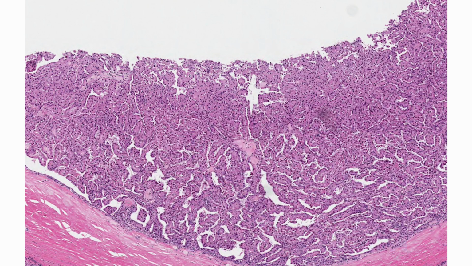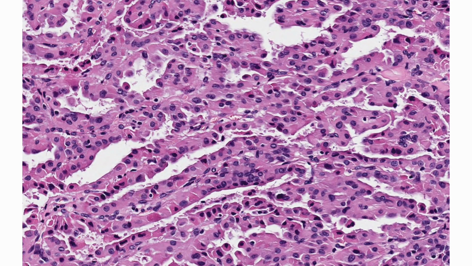This second case is another encapsulated tumor with a thick capsule and no invasion. At scanning magnification, numerous papillae are evident, suggesting a tumor with a predominantly papillary growth pattern. On high power, we again see an oncocytic neoplasm with abundant granular eosinophilic cytoplasm. The nuclei are round and dark, not the classic PTC nuclei with pale chromatin.